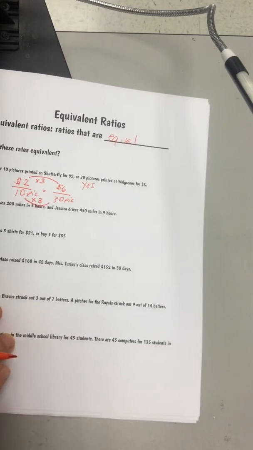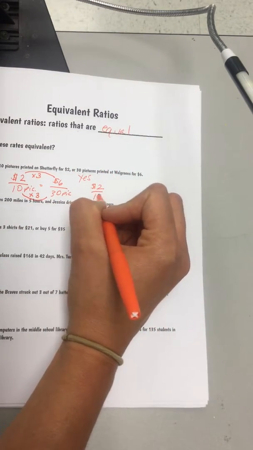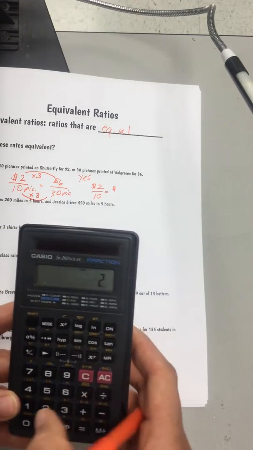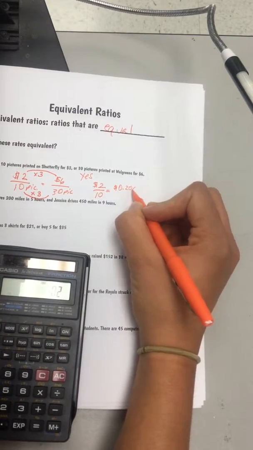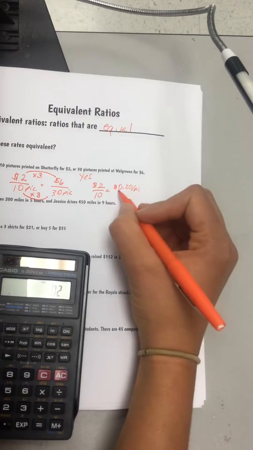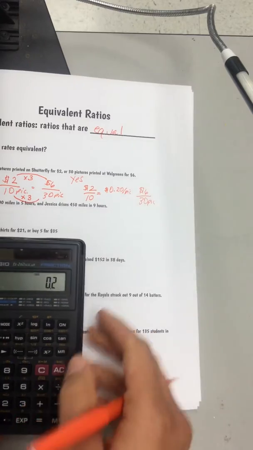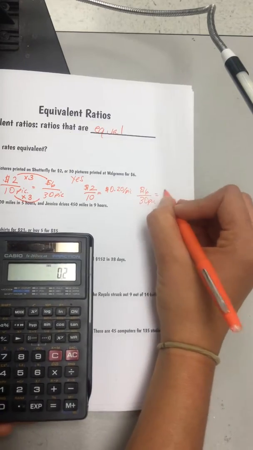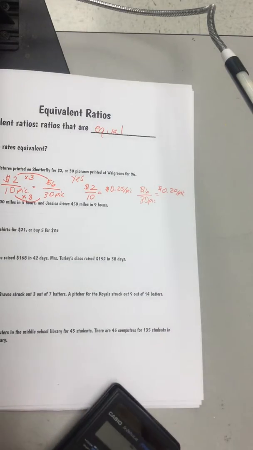Another way we could solve the same problem is by finding the unit rates. $2 for 10 pictures, that's going to be 2 divided by 10, 20 cents per picture. I'm going to do the same thing: $6 for 30 pictures. And that gives me the same amount, 20 cents per picture. Those are two different ways to solve an equivalent ratio.